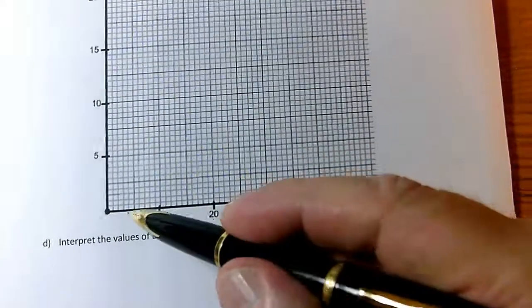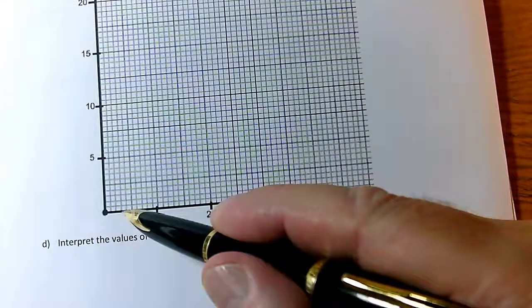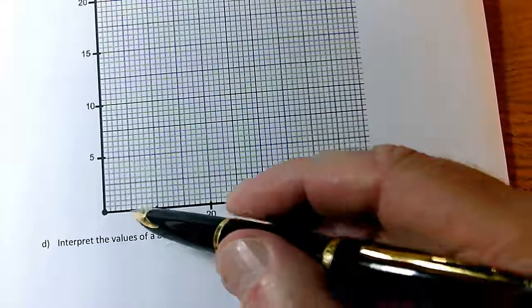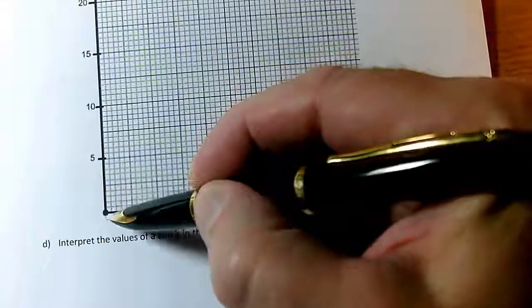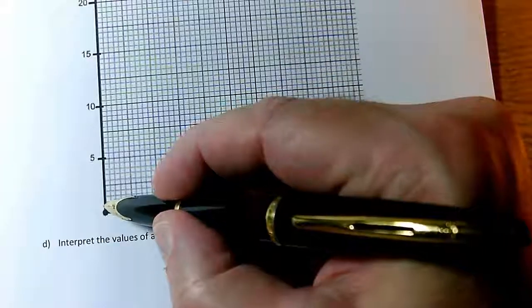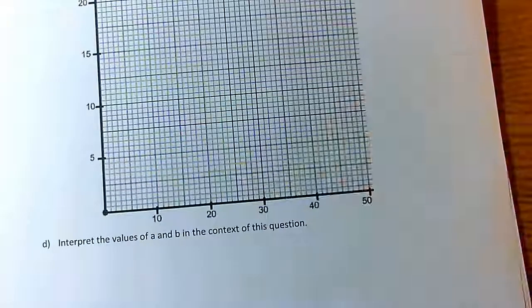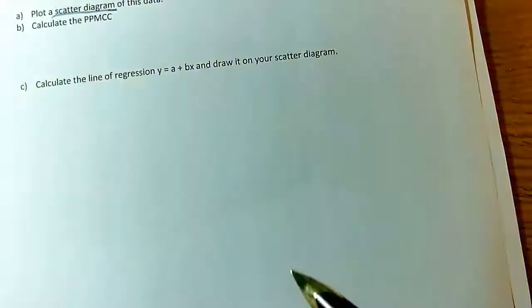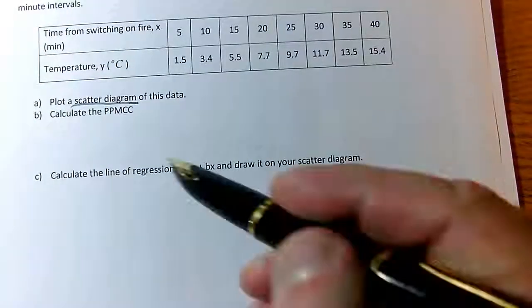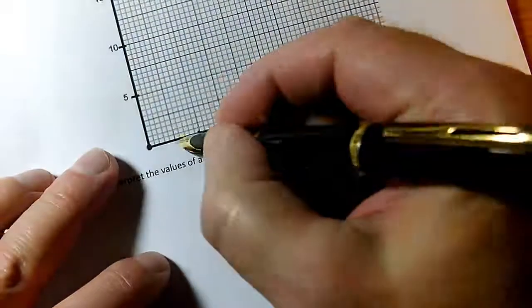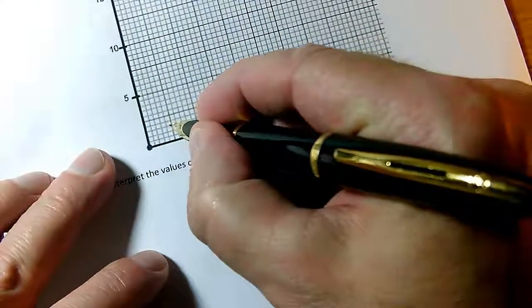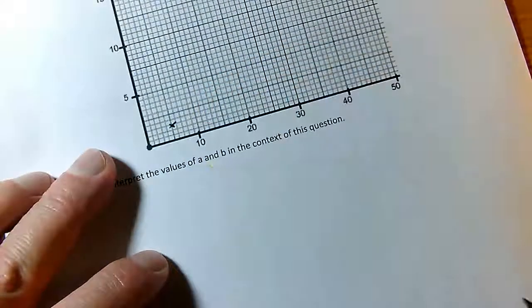On the x-axis here, we've got just one small square per unit, so anyone could do that. But on this axis, notice that 10 is actually 20 little squares, so each small square is only worth 0.5. So when I plot my first point, which is an x of 5 and a y of 1.5, I'm going to have it there. So that'll be 1.5.